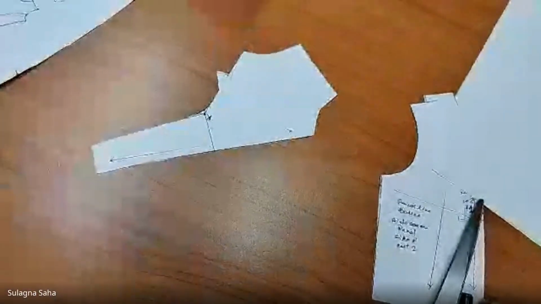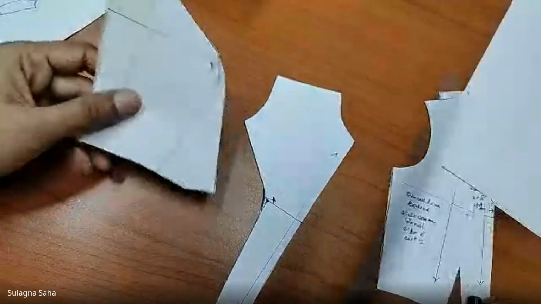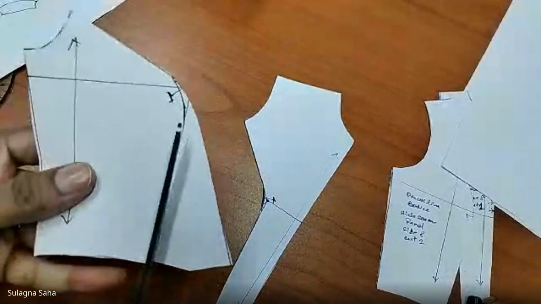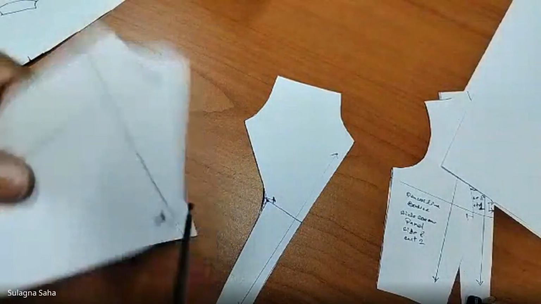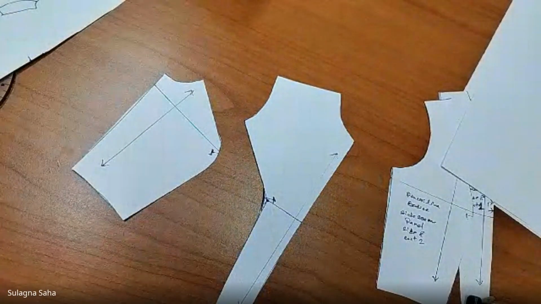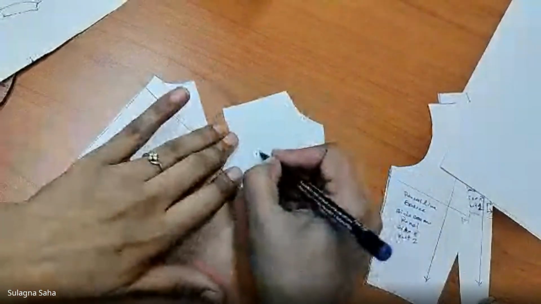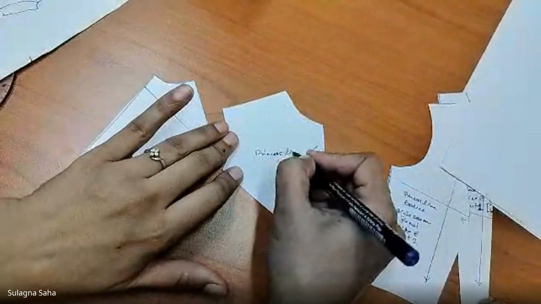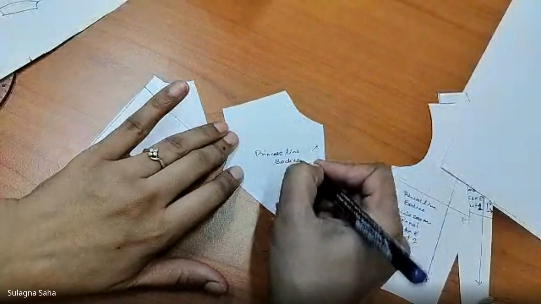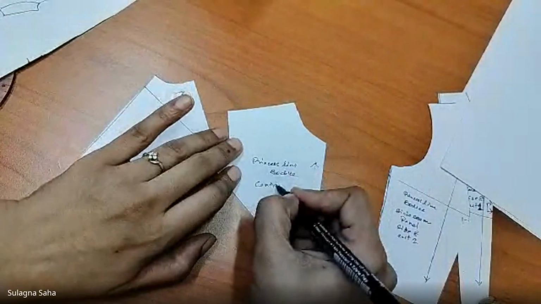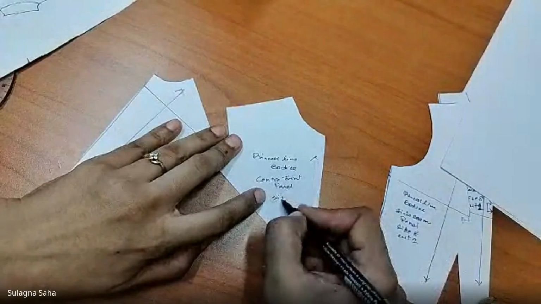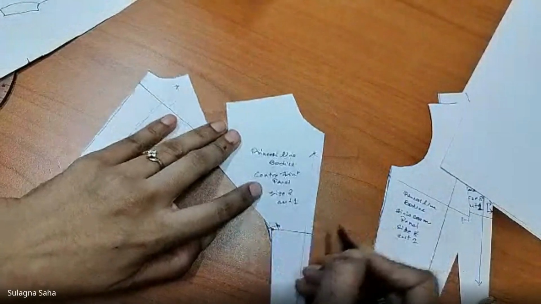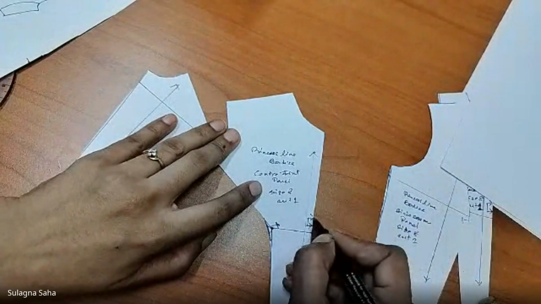This becomes the first panel. I cut out the remaining part that is there. This becomes the second panel. So again, what will we write? We will write princess line, with the center front panel, and mark it as that one and mark the full sign on the edge.